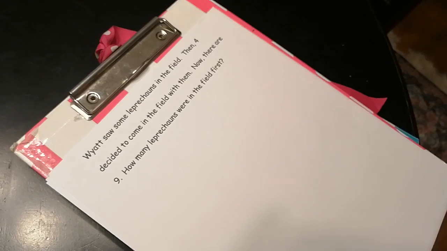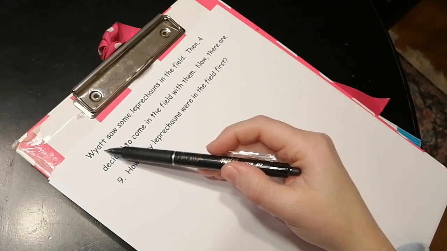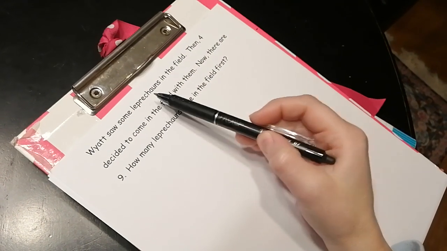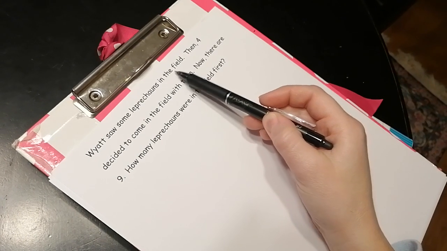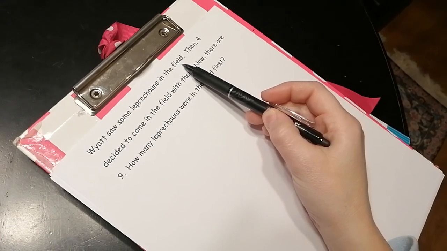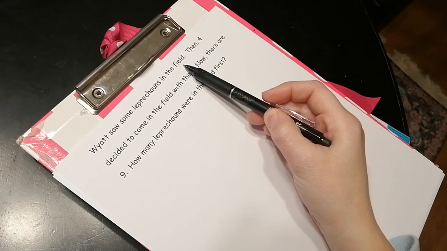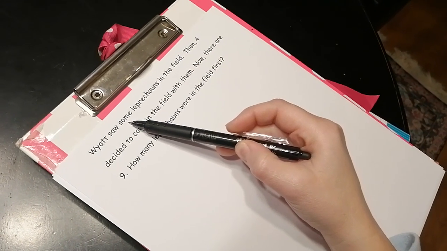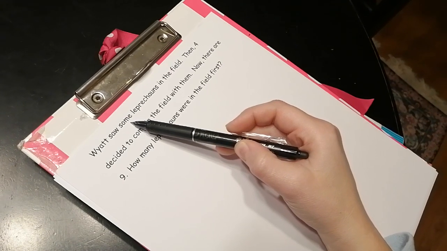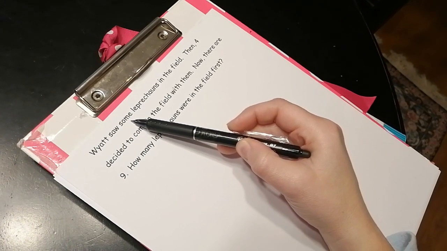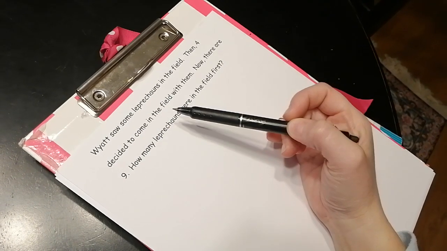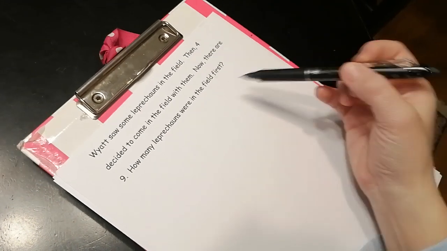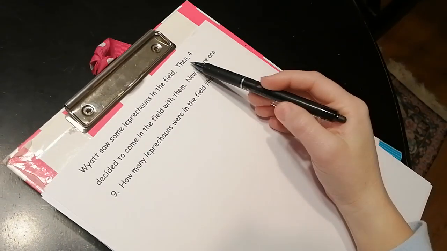Let's see what our new problem says. Wyatt saw some leprechauns in the field. How many leprechauns did Wyatt see? Oh, that's right, it said some. So we don't know how many leprechauns he saw in the field. I bet that's going to be something we've got to find out. All right, let's keep going with our story.